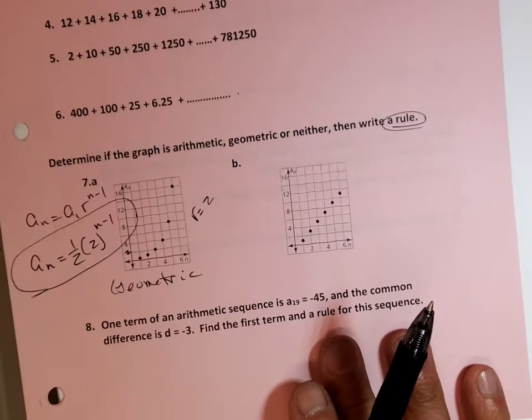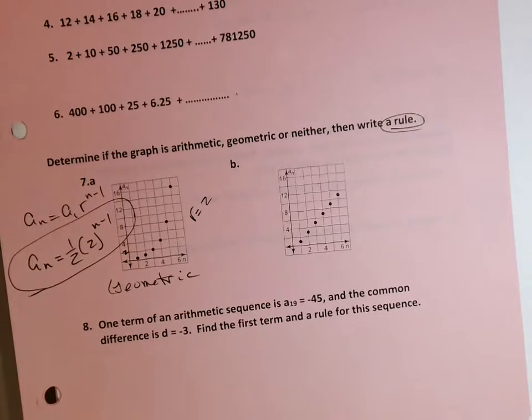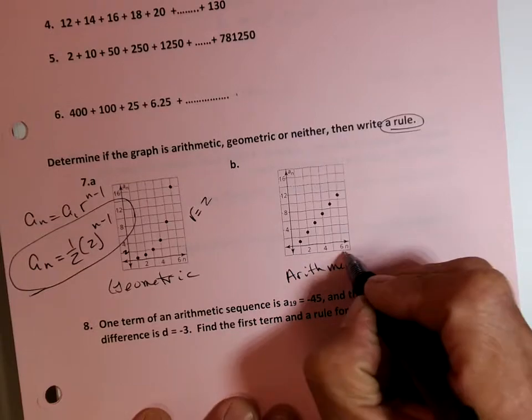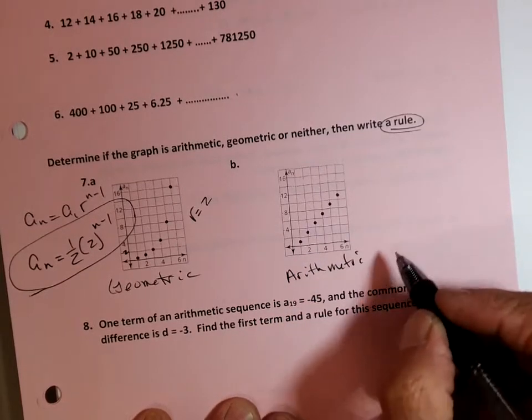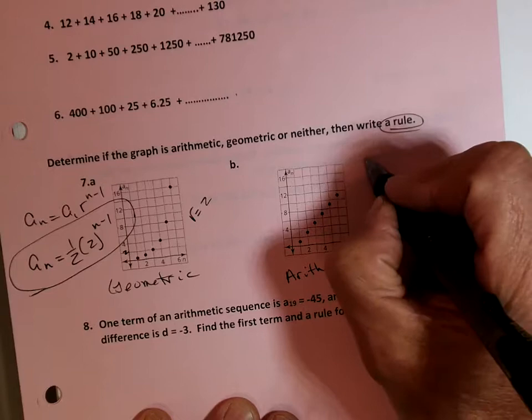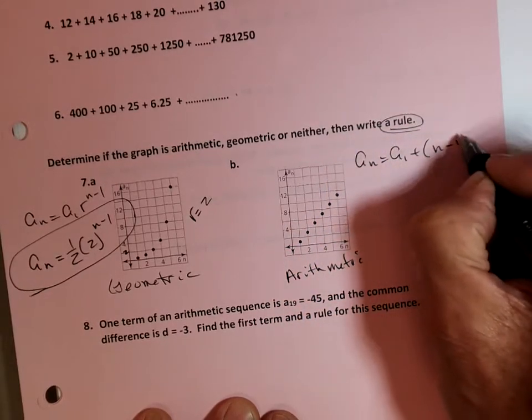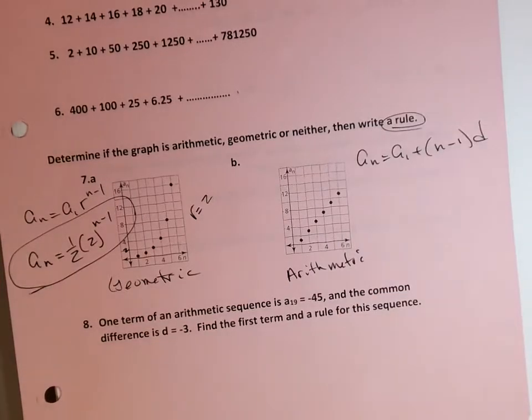Okay. Number 7b, arithmetic or geometric? Arithmetic. It is. What am I doing each time? Adding a 2. Yes. Ben, you're right. So if it's arithmetic, let's write a rule. a_n equals a1 plus n minus 1 times d. That's my rule, right? Keep n as a variable.